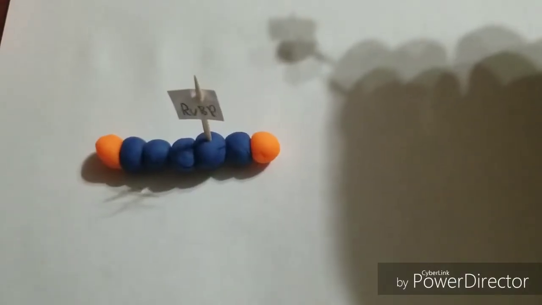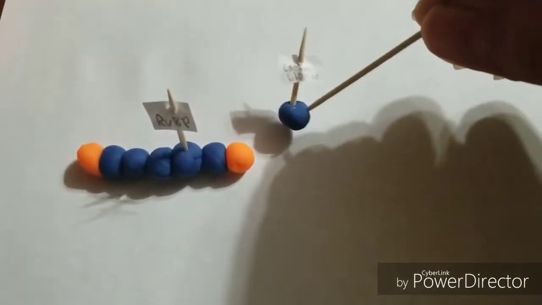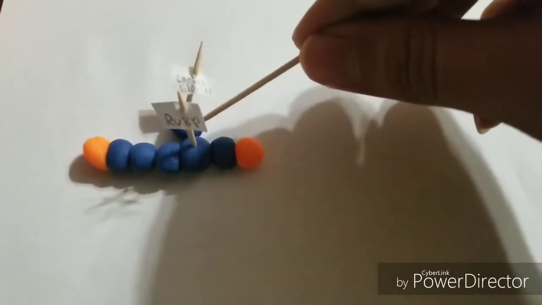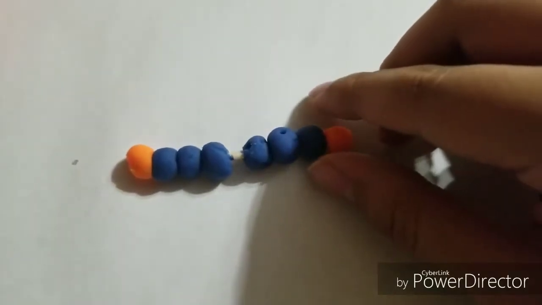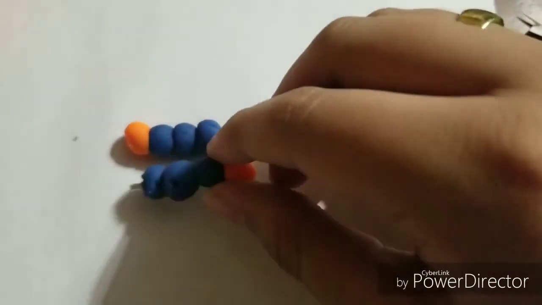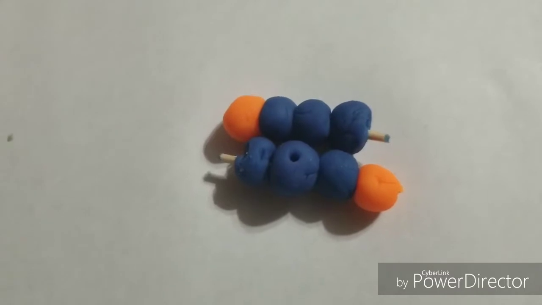In the beginning of the Calvin cycle, RuBP is joined by carbon dioxide. This results in a 6 carbon molecule. They then split into 2 3-carbon molecules. The first step is called carbon fixation.